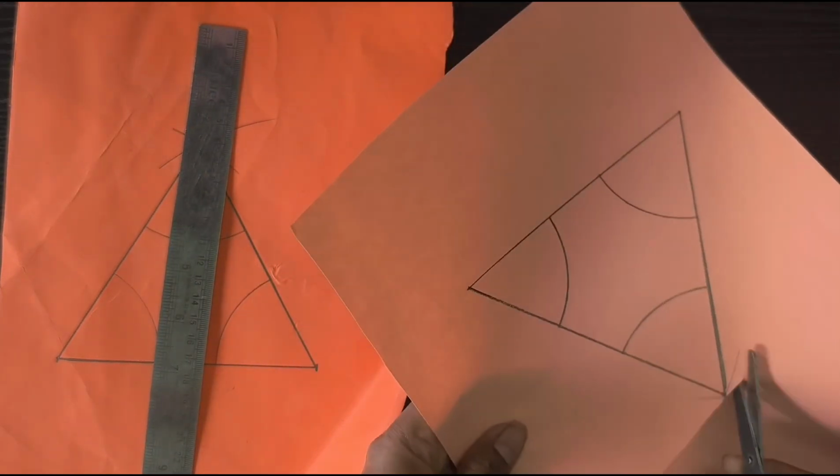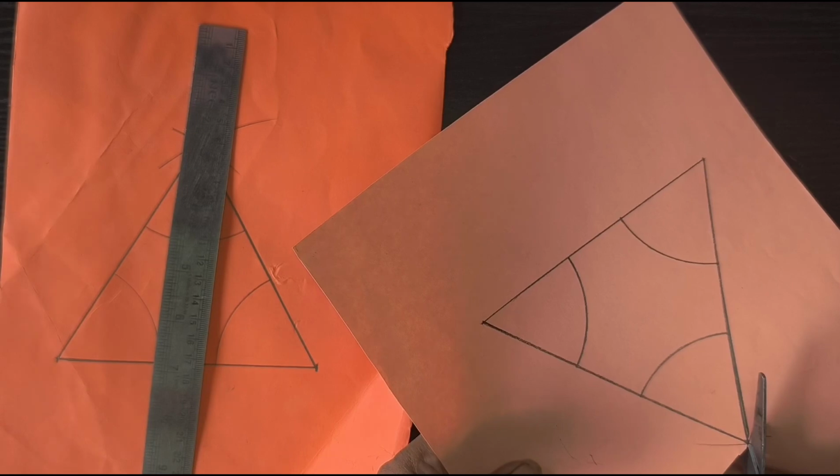Now, cut all the triangles formed by the arc.